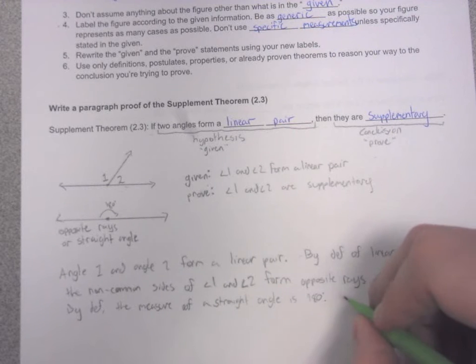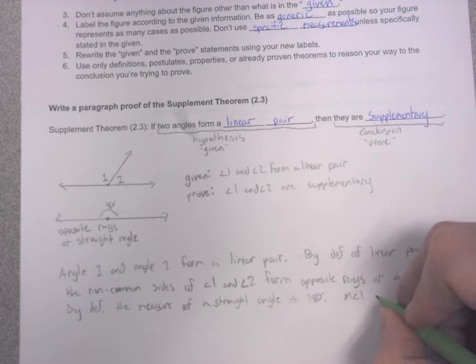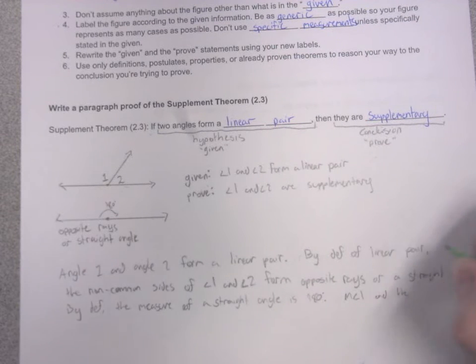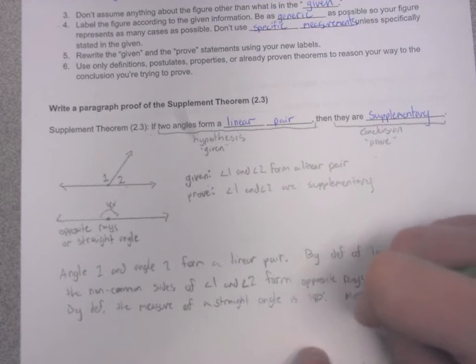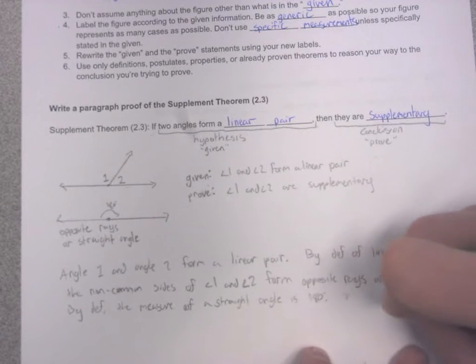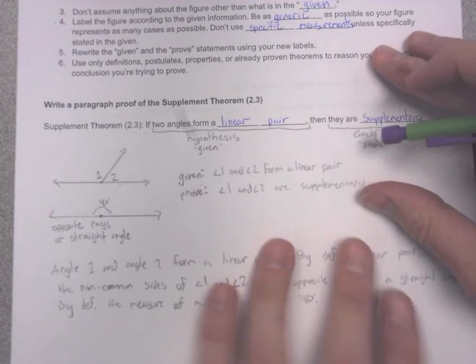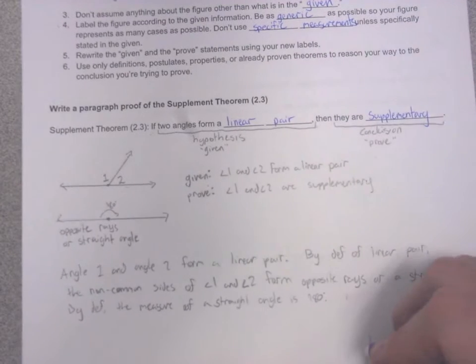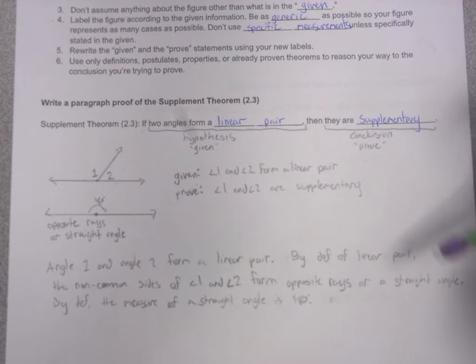Actually, let me go back. I think I'm going to use more words instead of symbols since this is a paragraph proof.